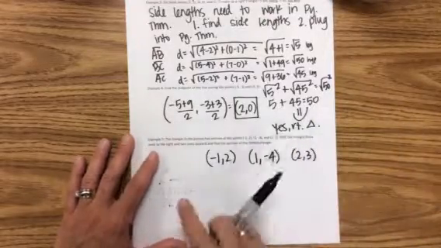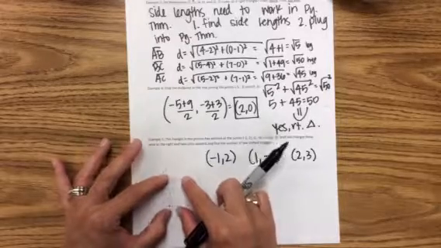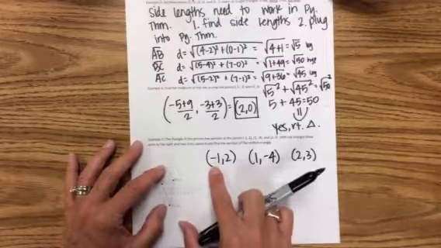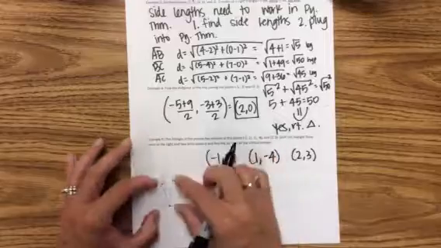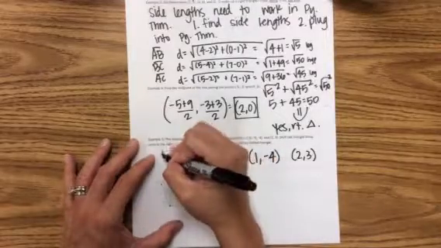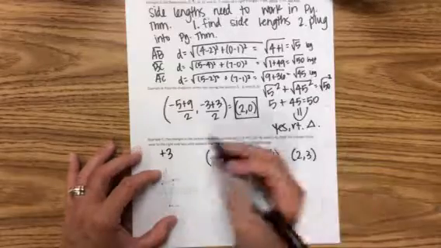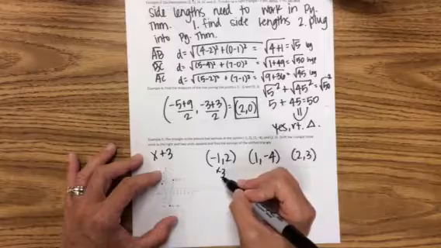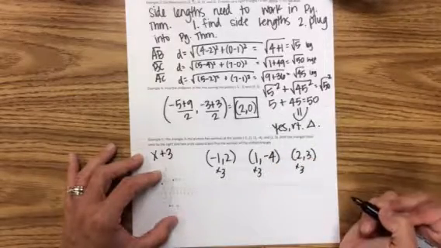So in order to go 3 units to the right, 3 units to the right is going to move it along the x-axis 3 units. So the x-axis, we will find x coordinates as the first number. So if we want to move it to the right 3, we'll add 3, and we need to do that to every x coordinate, which is the first number. So I'm going to have -1 plus 3, 1 plus 3, and 2 plus 3.